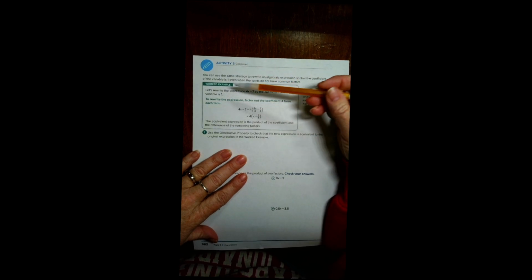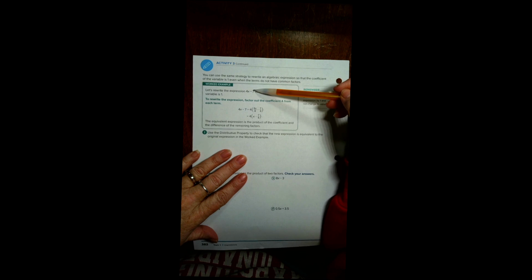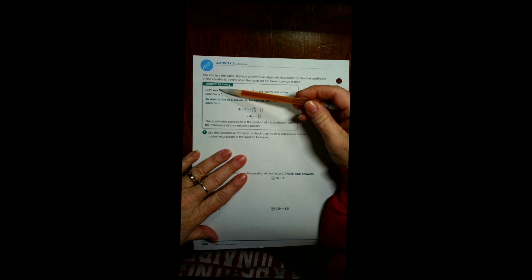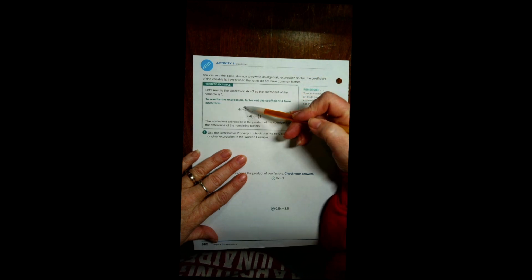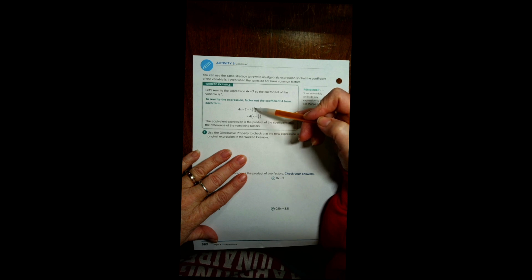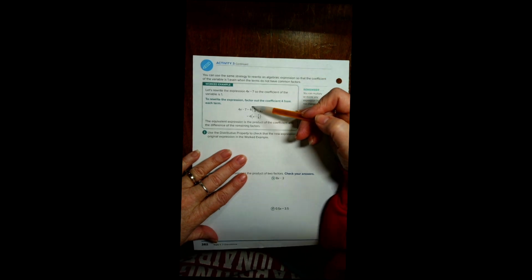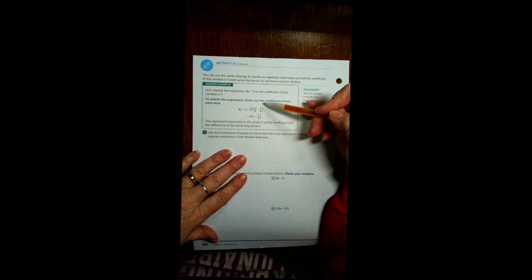Okay, so we'll try to go through this. Let's rewrite the expression 4x minus 7 so the coefficient of the variable is 1. To rewrite the expression, factor out the coefficient 4 from each term. So they have 4x minus 7, and they're trying to divide each term by 4, pulling that factor of 4 out. I really don't like how they're doing that here. It almost looks like it has an extra number here.